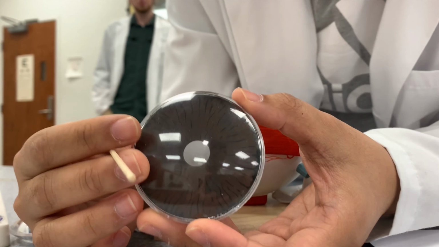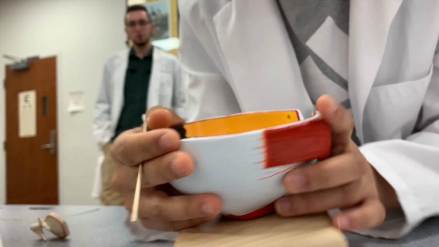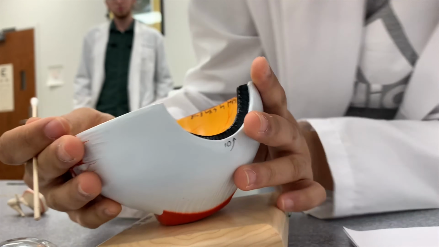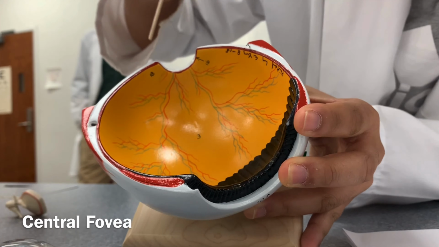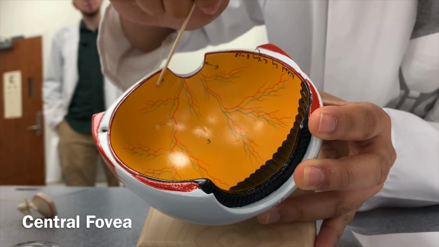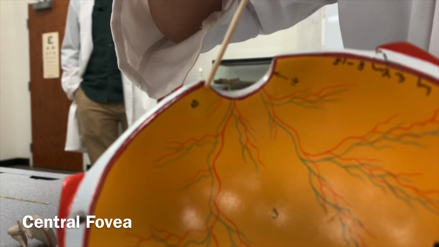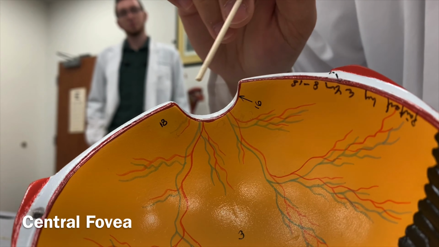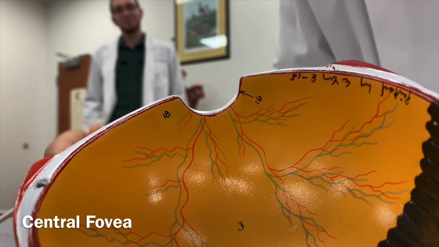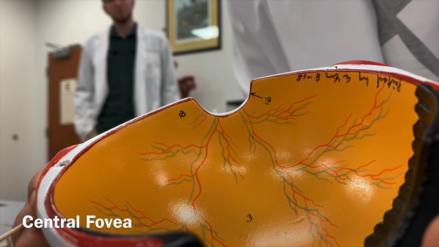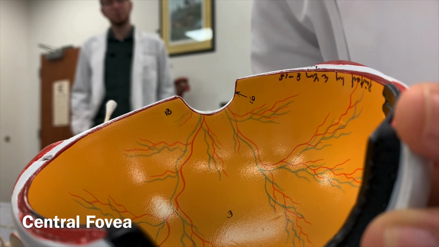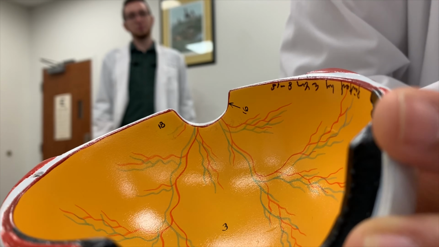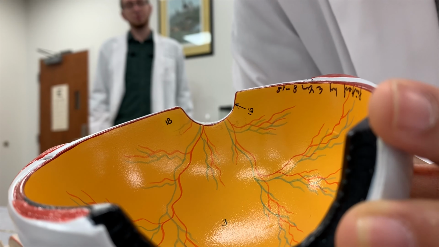And now the central fovea. So central fovea is going to be right here. If you see number 18, I don't know if you can see, but it's a little lighter. Central fovea. It's a concentration of the, was it cones? Yeah. Right here. Central fovea. It's really important.